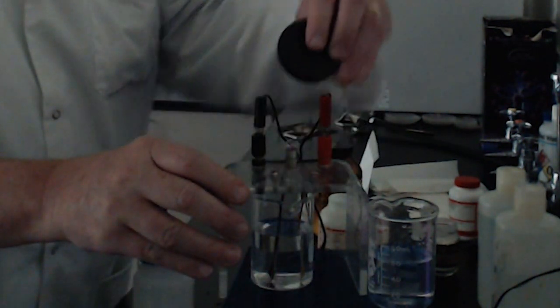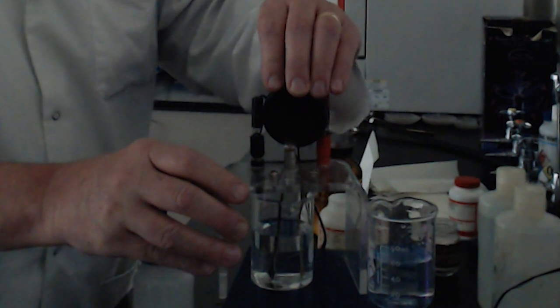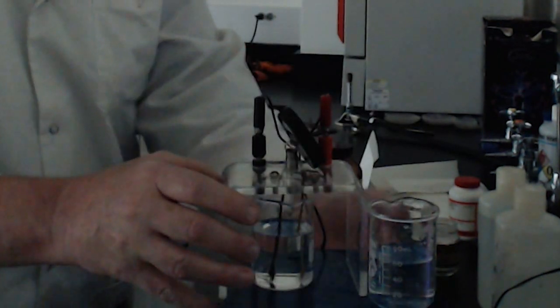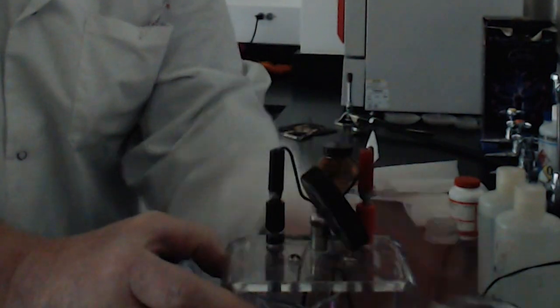Let me see if you can see it if I put a black behind it. Can you see the tiny glow of the filament? No? Should I zoom in? Can I bring it closer? You might need to turn off the other light that's in this room.